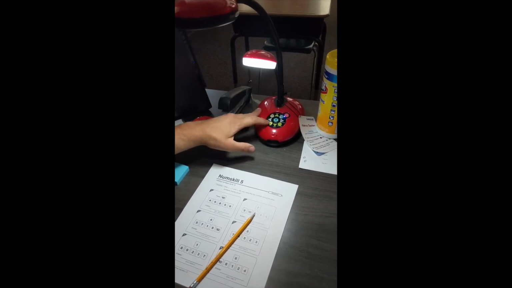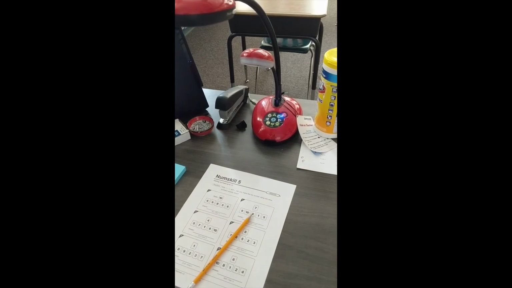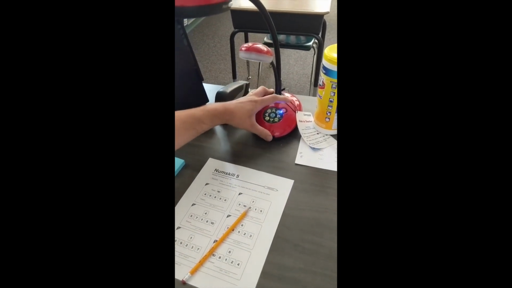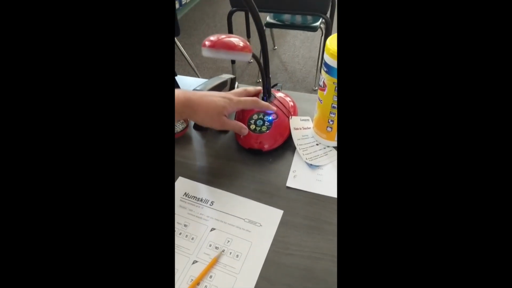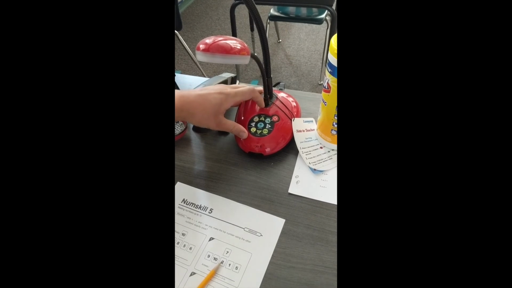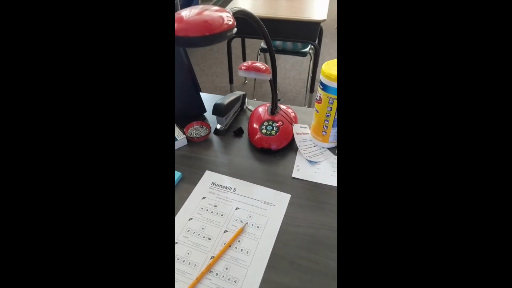So at the end of that time, or at the end of your day, it's always best to turn it back off so it's not on all the time, or at least turn off your lamps. Turn it off. You're holding down the power button until it blinks red again, and you are good to go. And then turning off your projector.